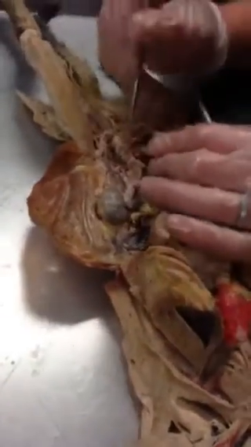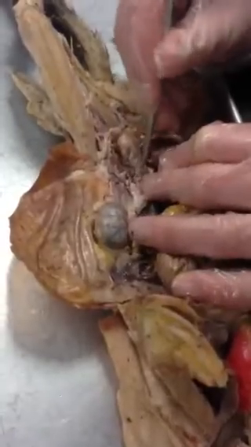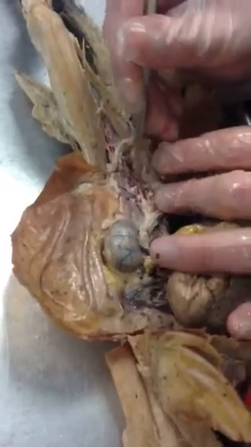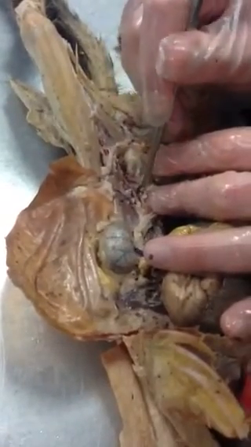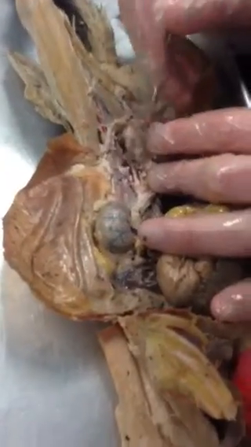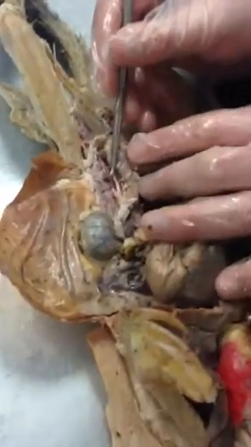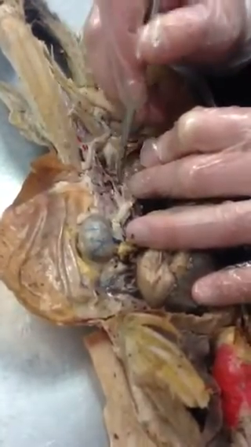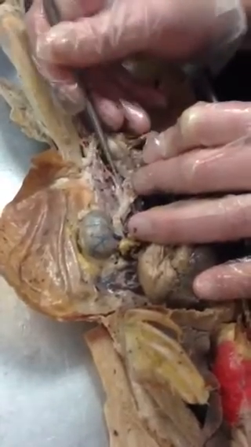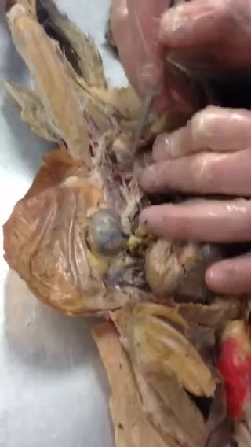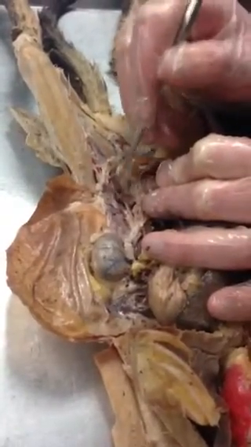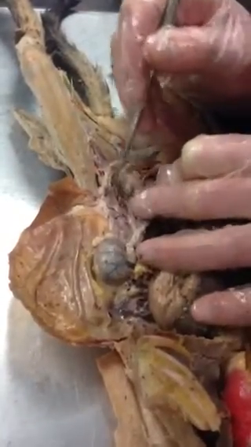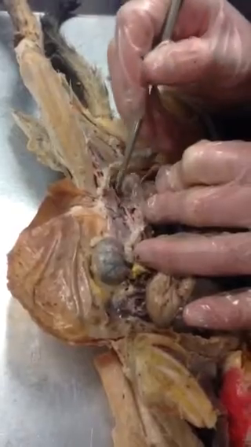So we'll show you the veins right now, just because we're in the same area. Here is the inferior vena cava, and coming off of that, we have the common iliac veins right there. There's one common iliac vein, and over here, there's another common iliac vein. So it looks like a V. Then coming off of that, we have the internal iliac veins, and these are going to be much smaller.